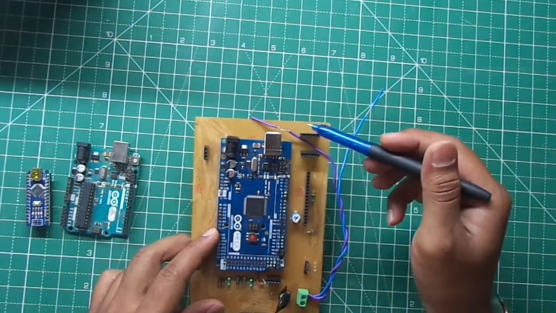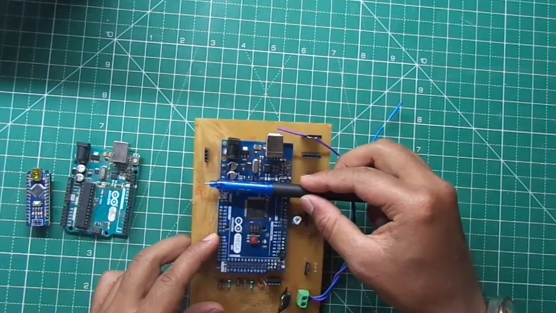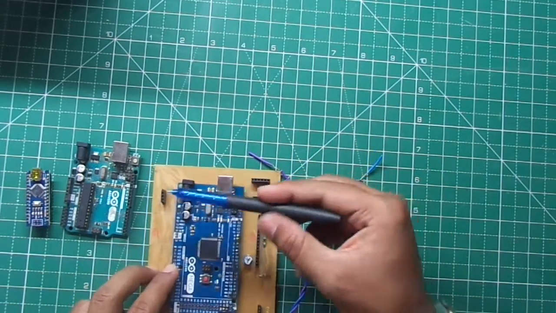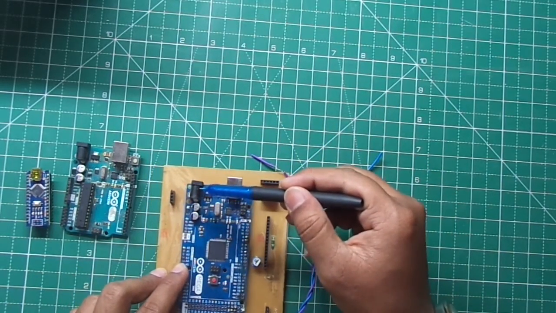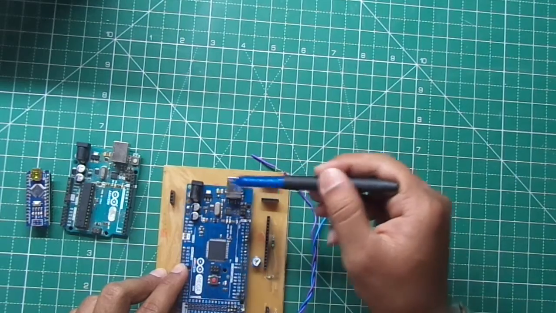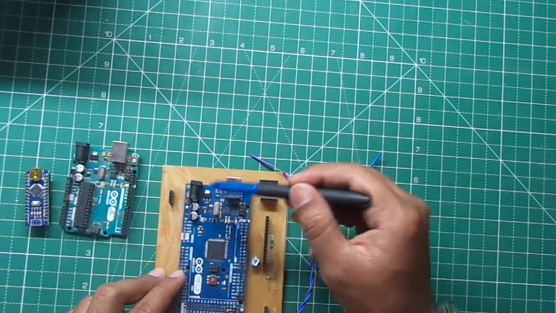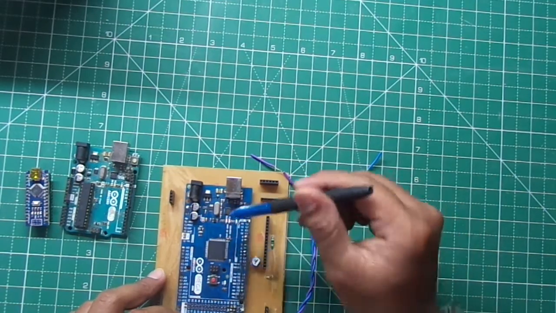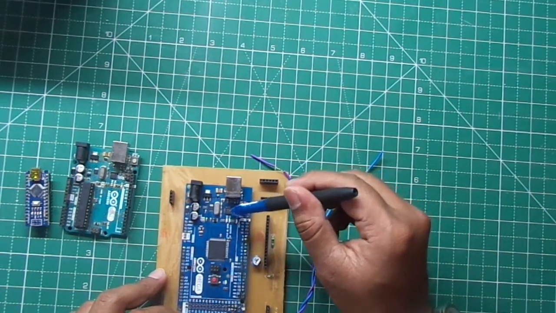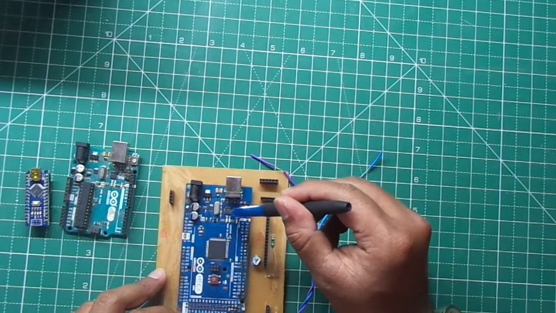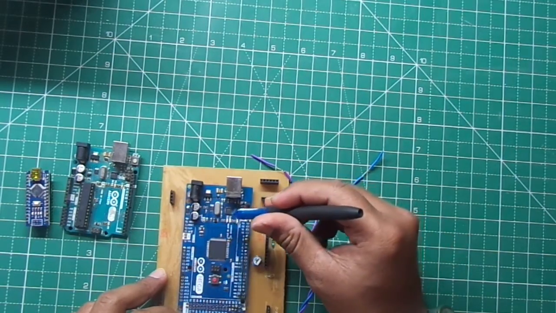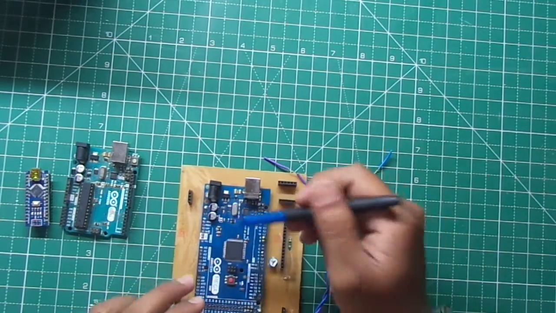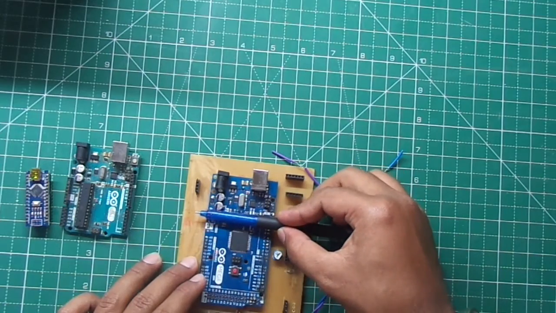This Mega board also has the upper body similar to Arduino Uno. It has the USB connector, DC connector, UART connector, regulator, a 16 megahertz crystal oscillator, serial communication CP210X interfacing IC, then two capacitors. This is all similar to the Arduino.